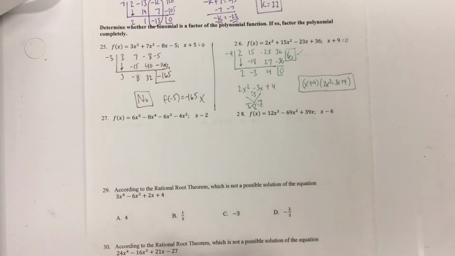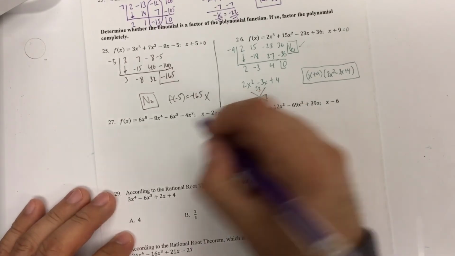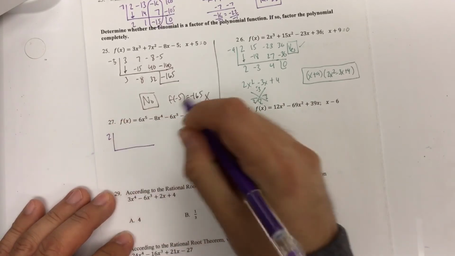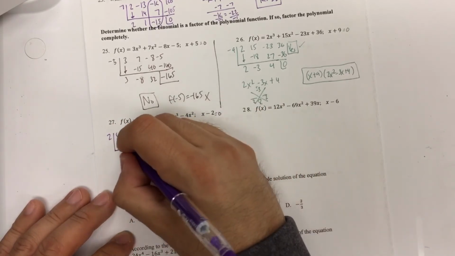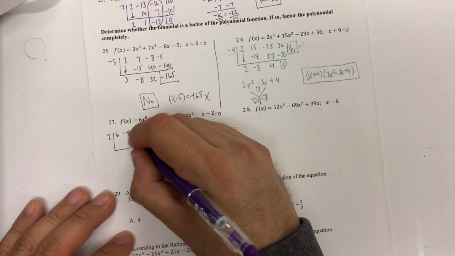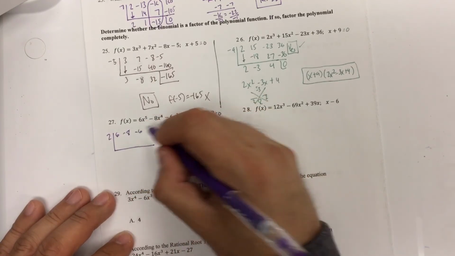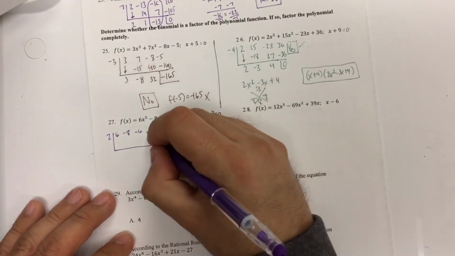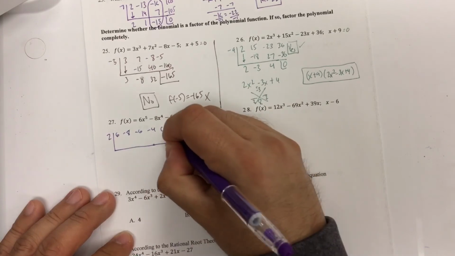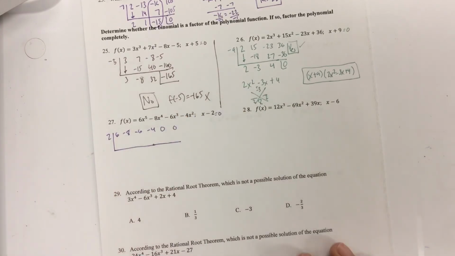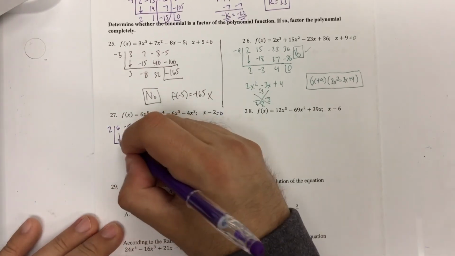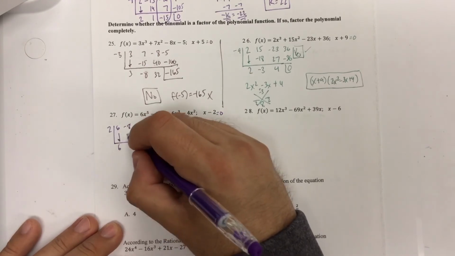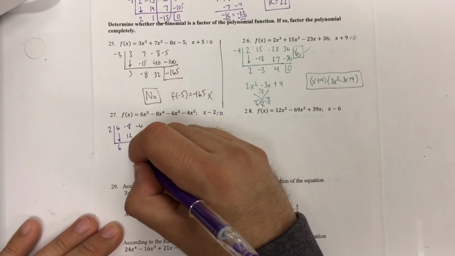Okay, let's take a look at number 27. So we'll do the same thing, set it equal to 0. My pivot point is 2. So x to the 5th is 6, x to the 4th is negative 8, x to the 3rd is negative 6, x squared is negative 4. I don't have an x and I don't have a constant. So from here, I'm going to go through synthetic, drop the 6. 2 times 6 is 12. Negative 8 plus 12 is 4.